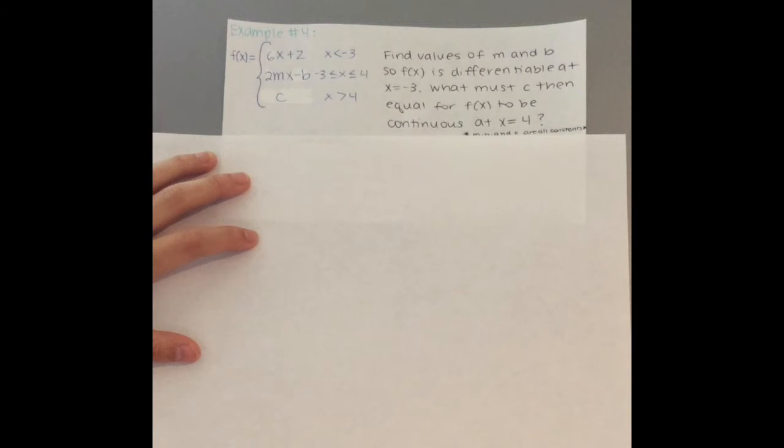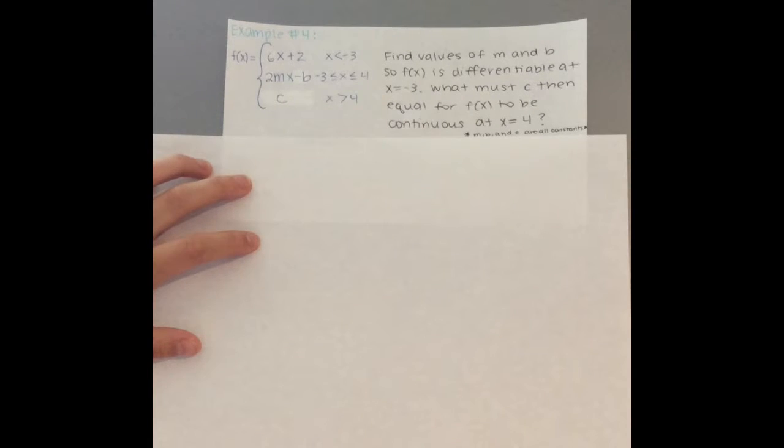Example 4. If f of x is a piecewise function, where if x is less than negative 3, f of x equals 6x plus 2. If x is in between negative 3 and 4, f of x is equal to 2mx minus b. And if x is greater than 4, f of x equals c. Find values of m and b so f of x is differentiable at x equals negative 3. What must c then equal for f of x to be continuous at x equals 4?